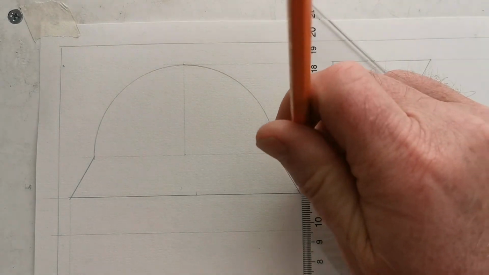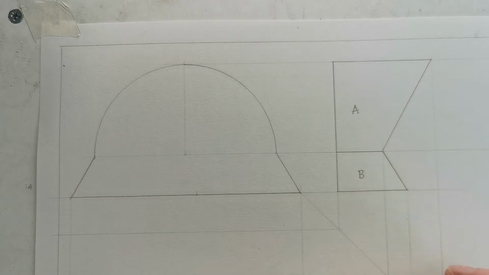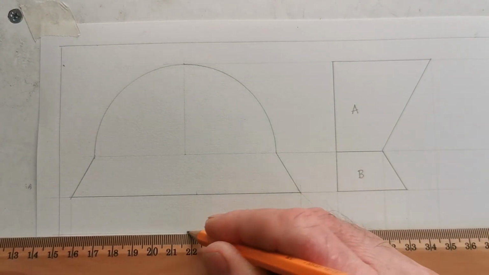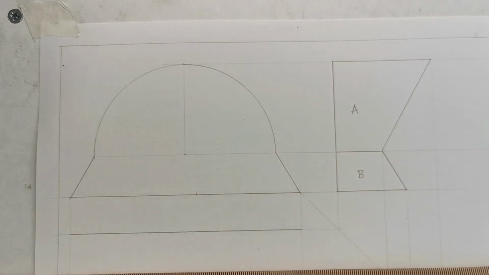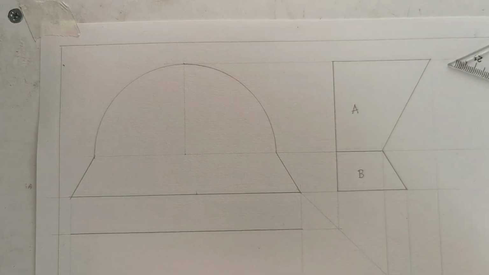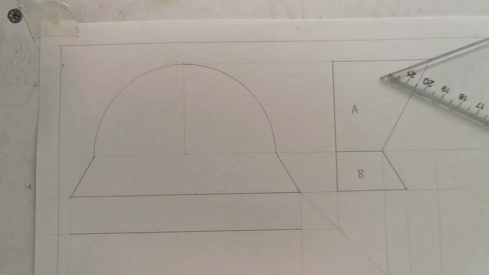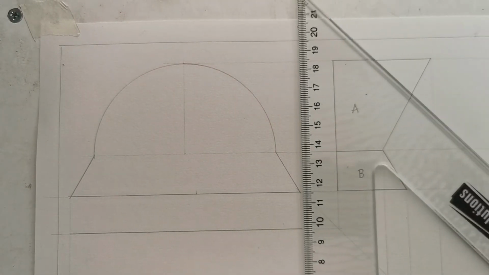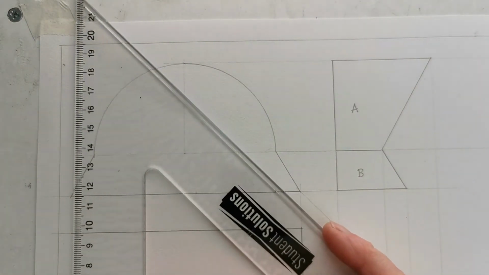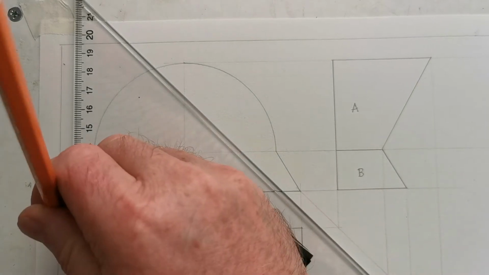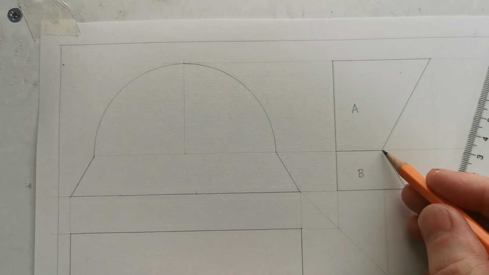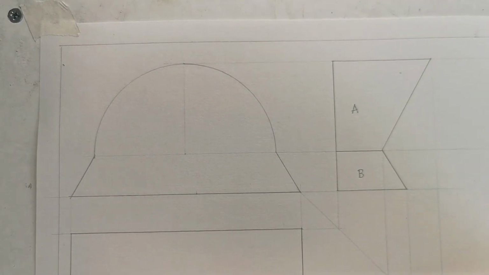So just project them down. So here is the back. And on the ground, which I'm going to draw first, it comes out to here on the ground. Okay, and then it slopes back into here.